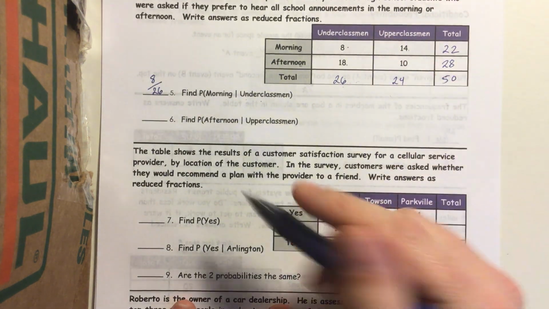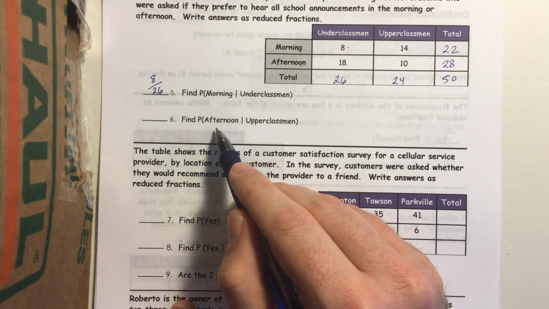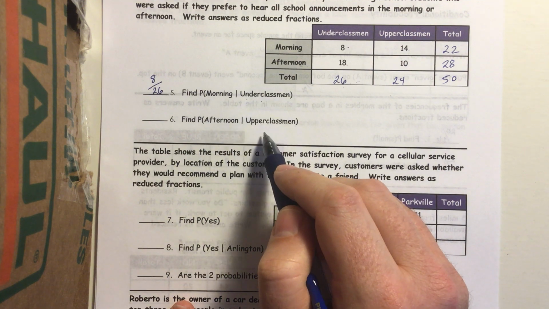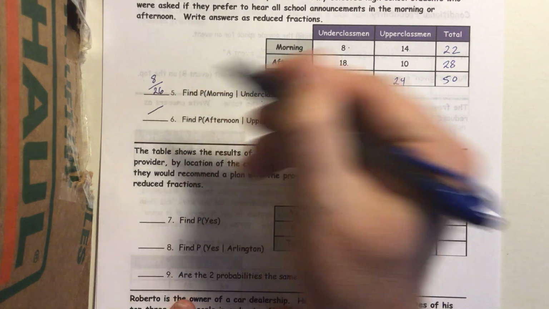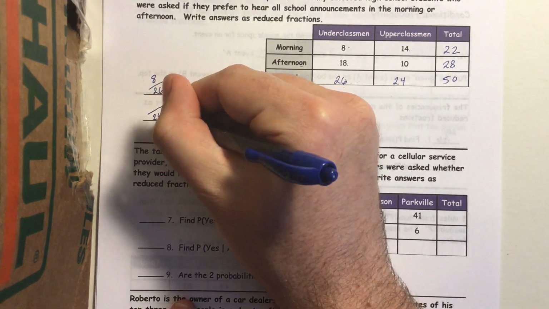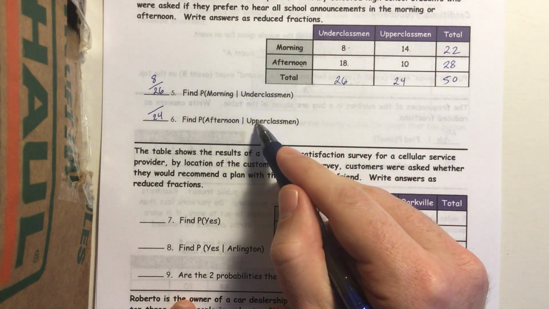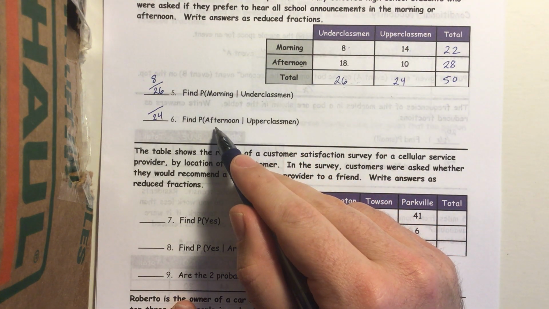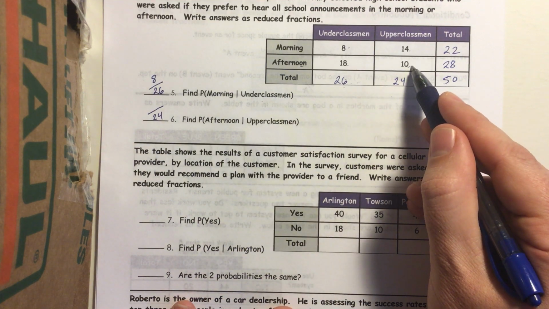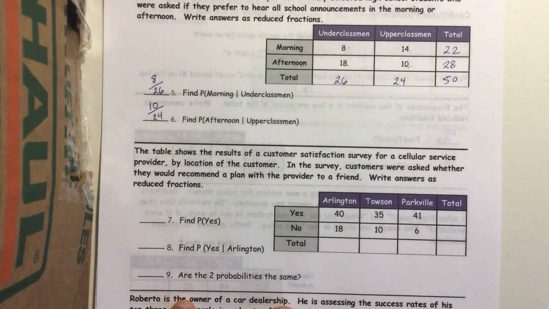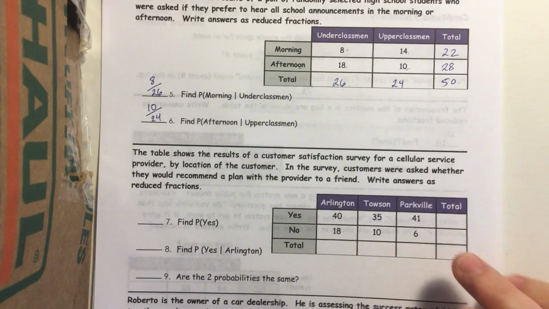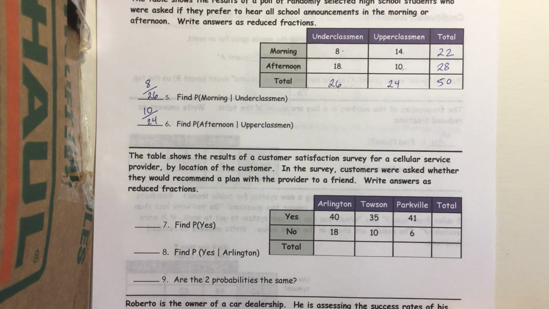So number 6, okay. Find the probability that the person prefers to hear them in the afternoon if that person is an upperclassman. So take the second part. How many upperclassmen do we have? We have 24 upperclassmen. And what are the chances that an upperclassman prefers to hear the announcements in the afternoon? Well, 10 of those upperclassmen preferred to hear the announcements in the afternoon. So there's a 10 out of 24 chance that the upperclassman is going to want to hear it in the afternoon. We're not going to worry about reducing these fractions. We're just writing out the fractions. Well, let's keep going.